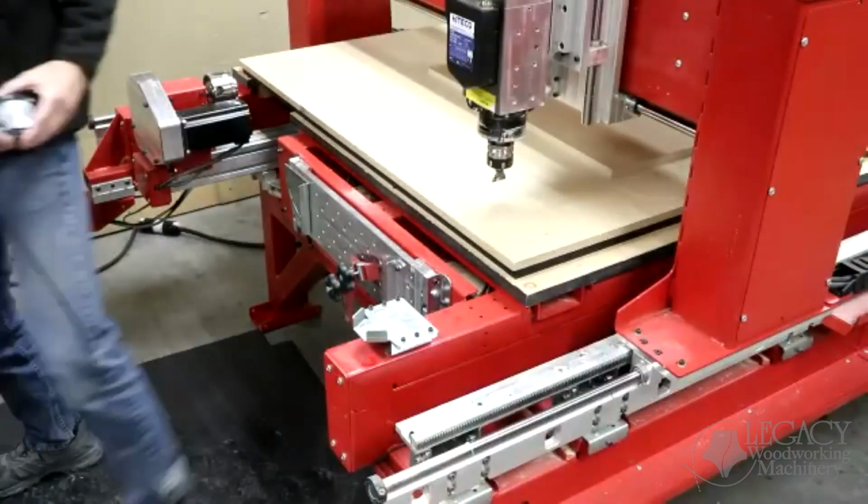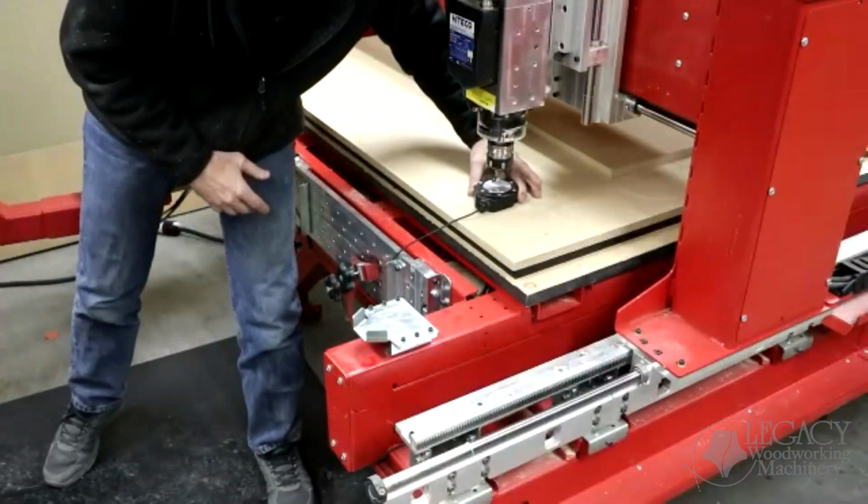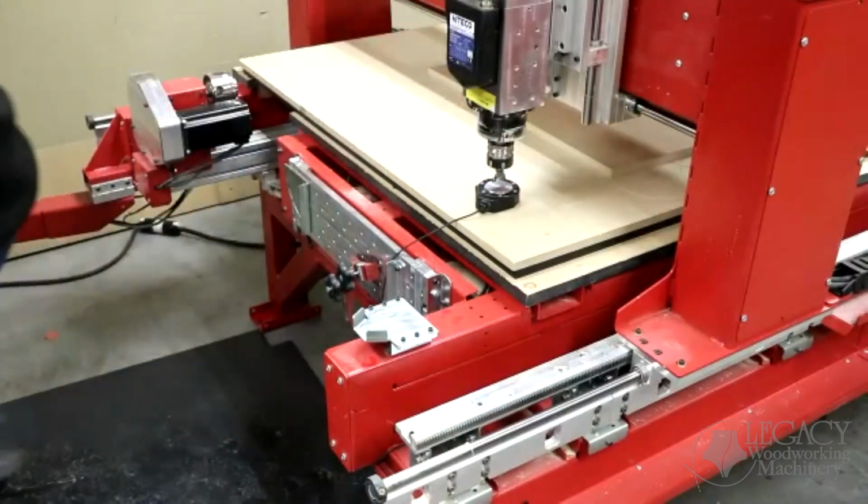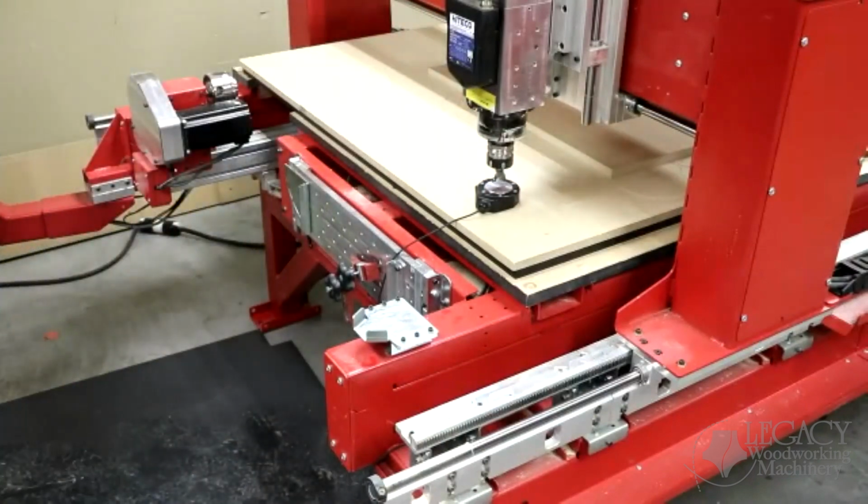Consequently, you want to touch off as close to the middle as possible. If you touch off clear over on this edge, you can get an erroneous reading. It can be off a few thousandths of an inch. So you want to put it into the center. And that's why I like to bring the bit down close before I hit the button so that it will touch off right there.